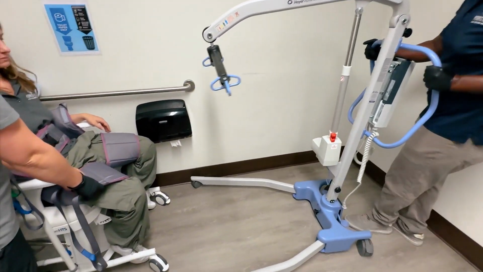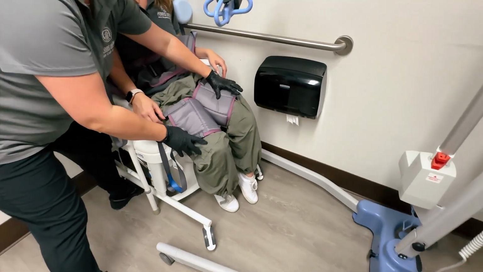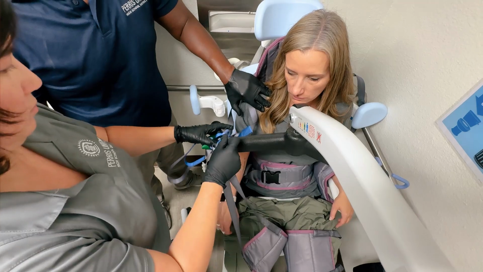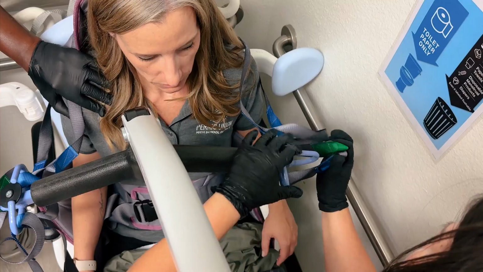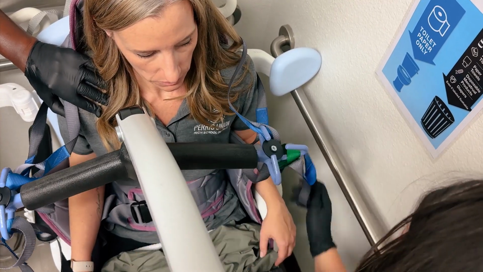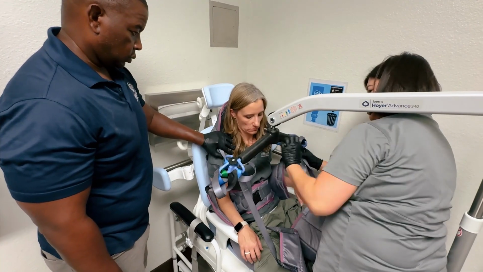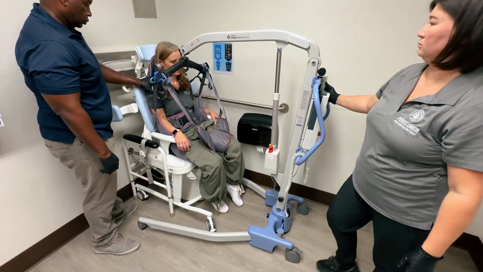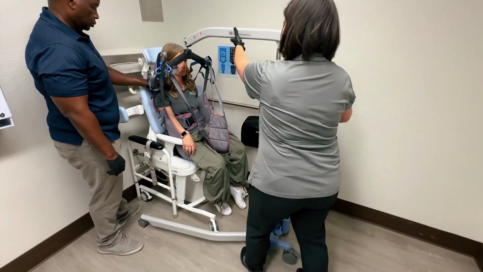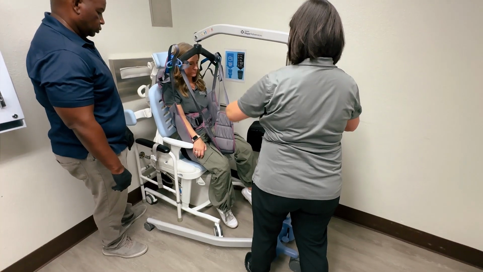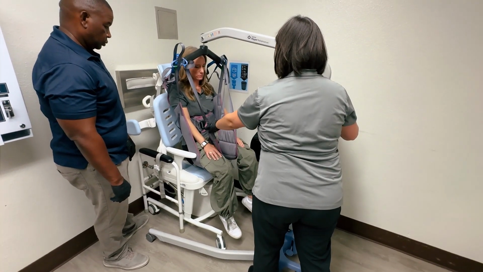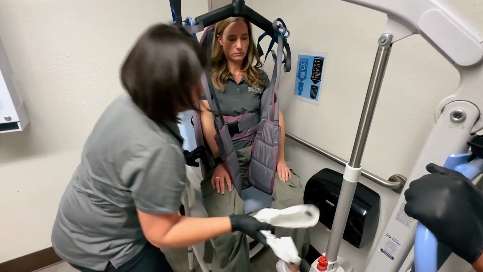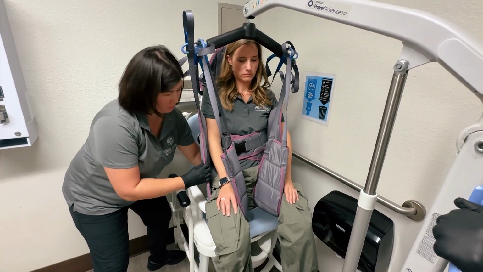Hook the loops of the sling back onto the Hoyer lift. Check that the sling is comfortable for the student and safely secured. Begin lifting the student. When the student is a few inches above the toilet, additional wiping can be done easily if needed. Wash hands and change gloves after assisting with wiping the student.